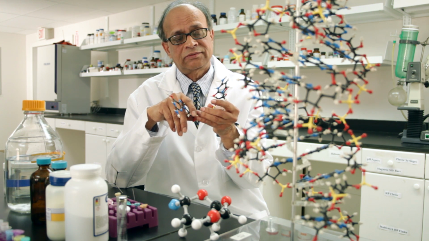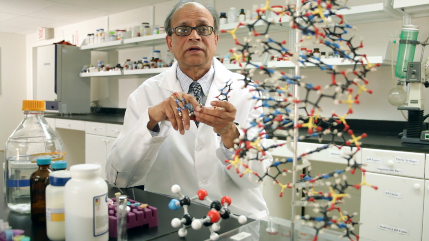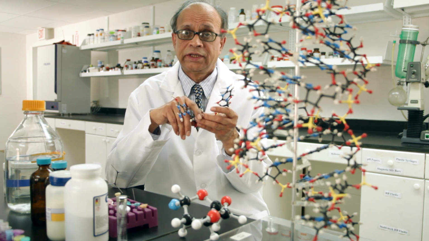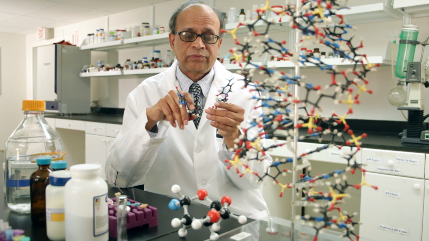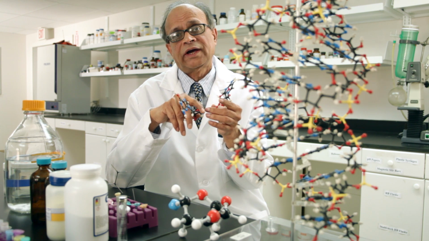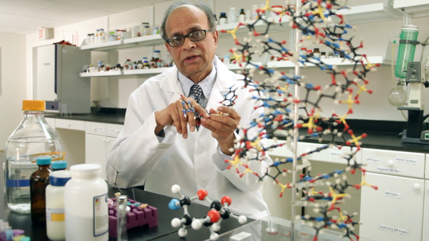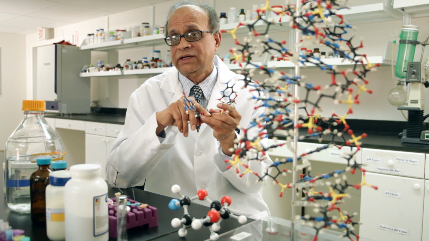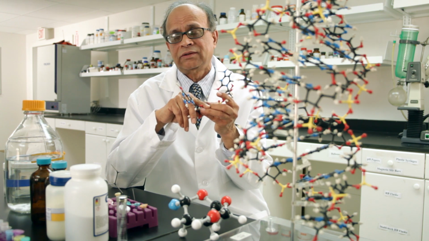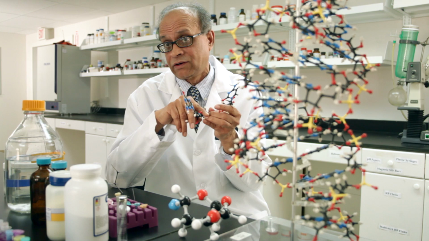So there is a very significant unmet medical need, because many of the current antivirals do not cure the underlying disease. They simply inhibit viral replication.